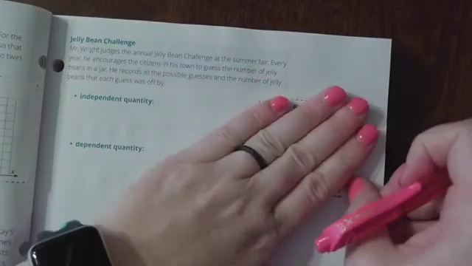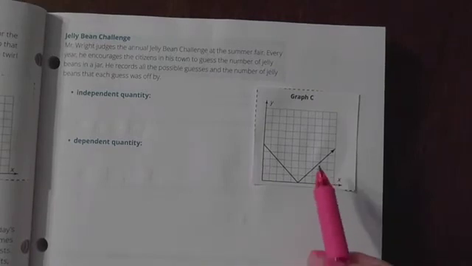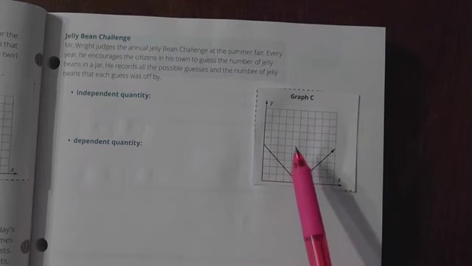Okay? The Jelly Bean Challenge is C. We actually do this activity whenever we get to this type of graph.